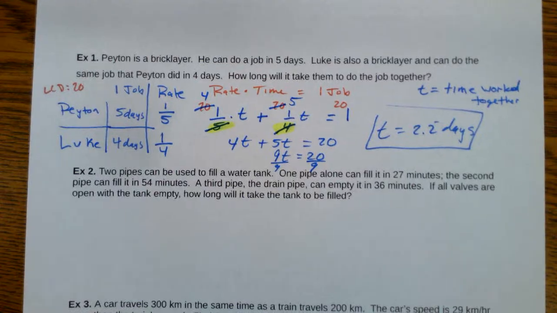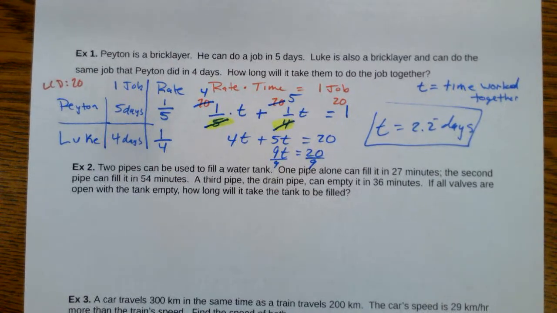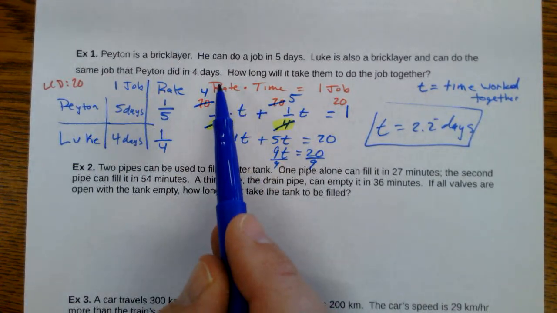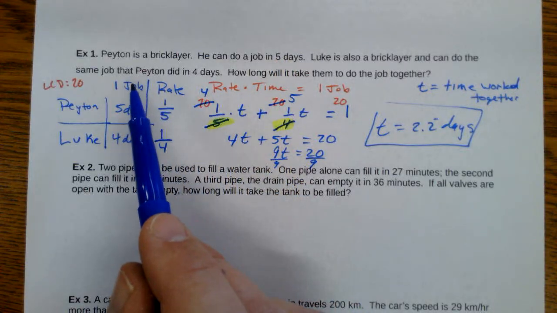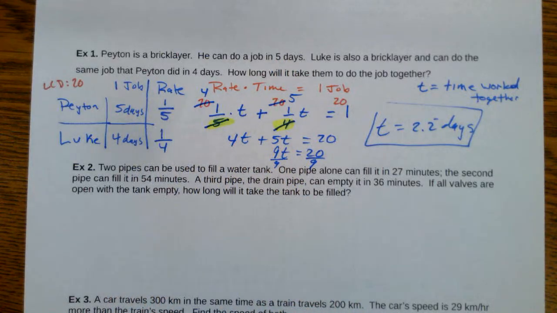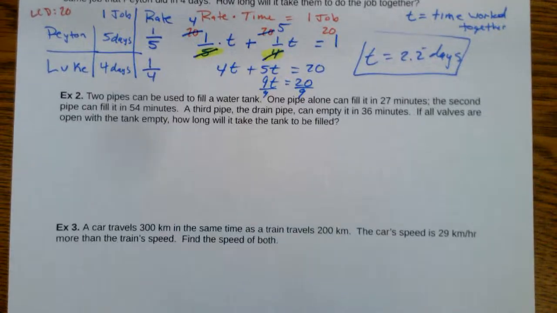So again, this is the basic idea when you're doing work problems. Find their rate. Take what they're doing and divide it. Basically put a 1 over that number, and that's going to find you their rate per day or per hour or per minute. Okay. So same idea with number 2.